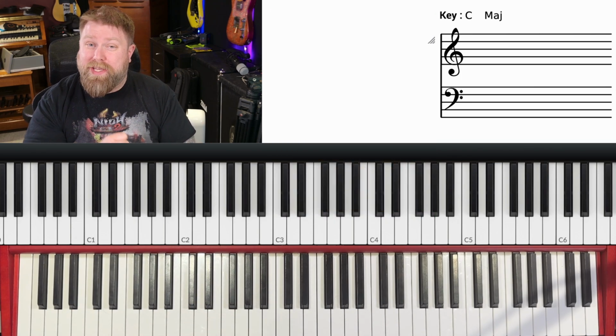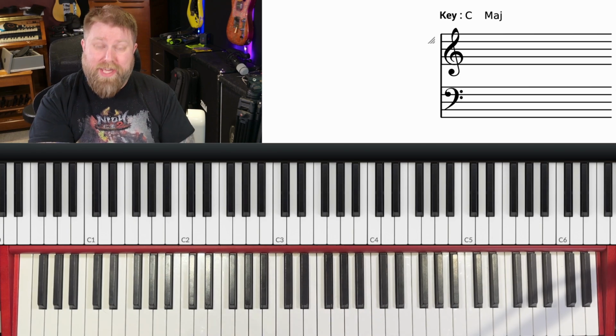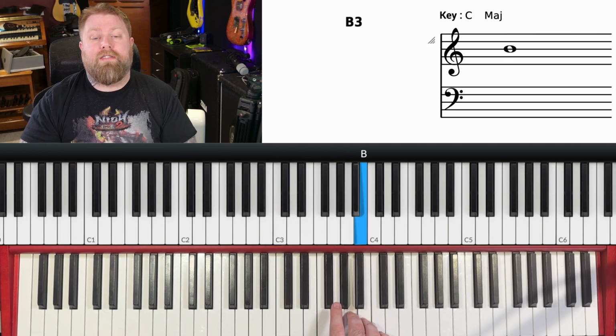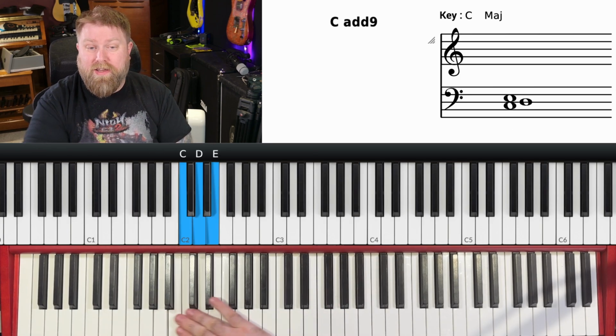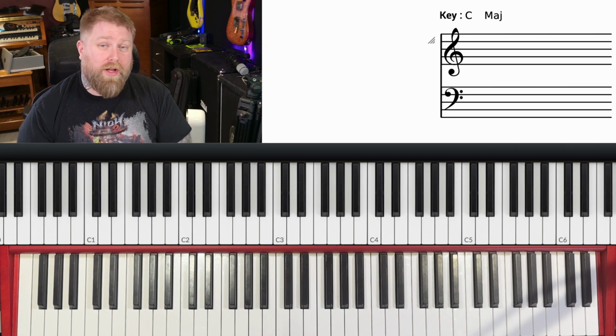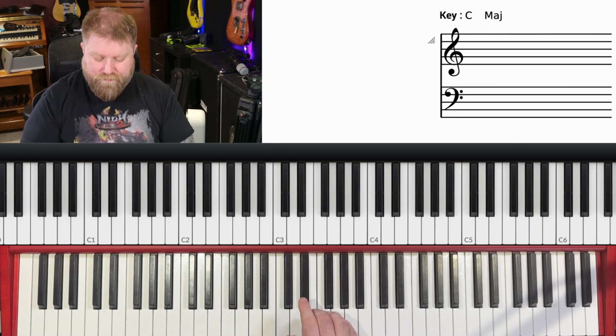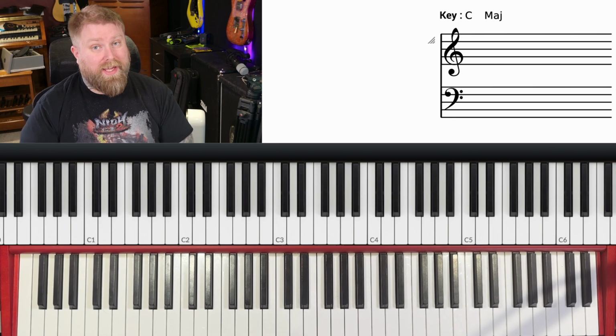So, as I say, in this particular lesson, we are building on the skills that we've already looked at. At this stage, you should know the key of C major. Any of those white keys is our key of C major. So all of the chords that we're looking at today will only use notes that are found using those white keys.